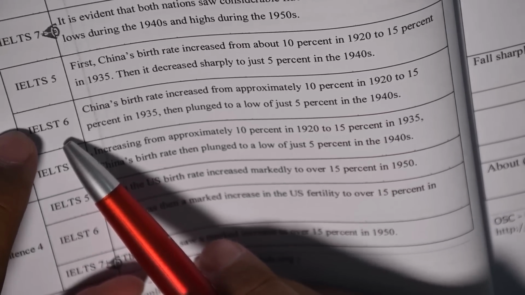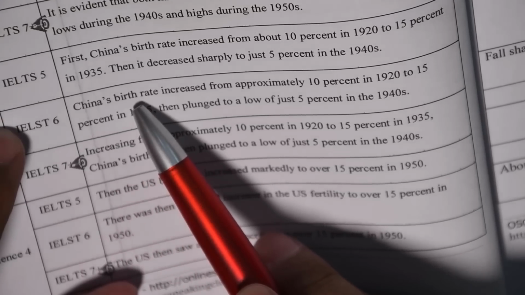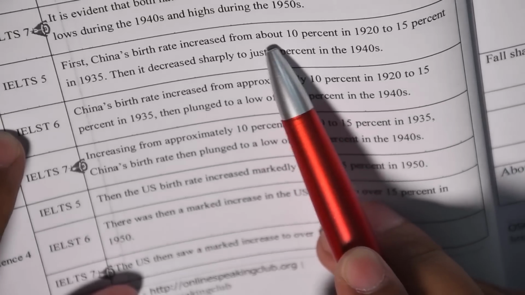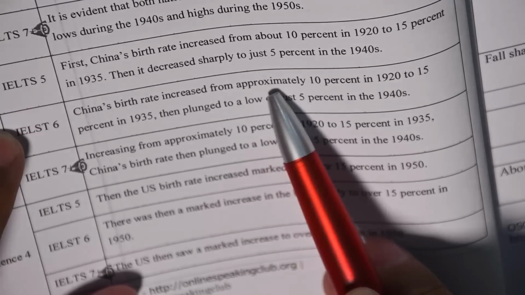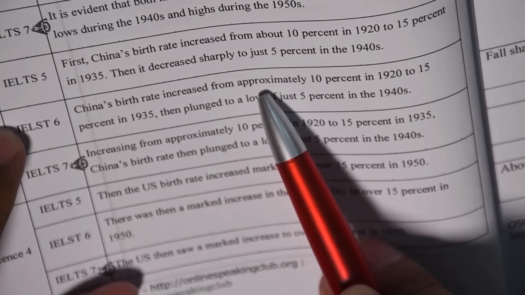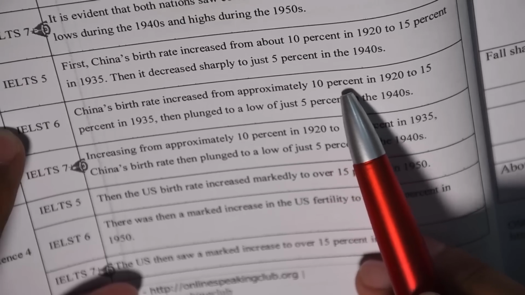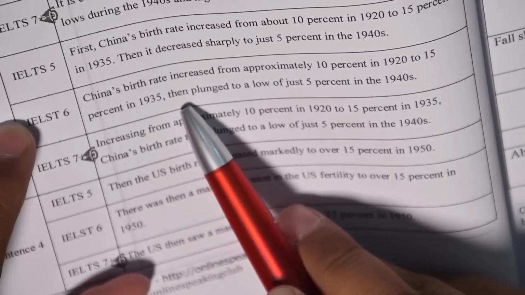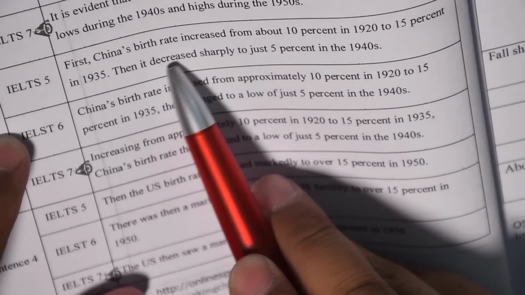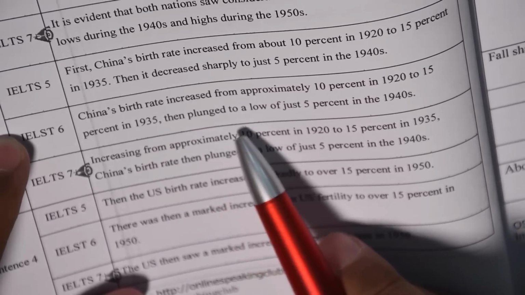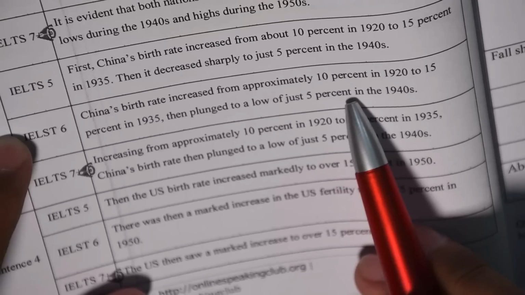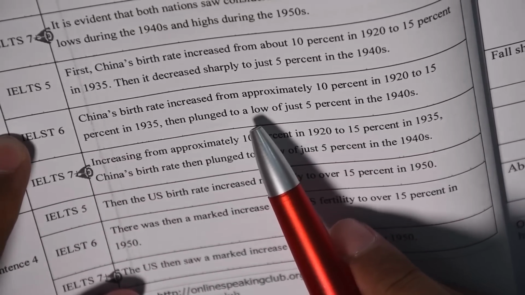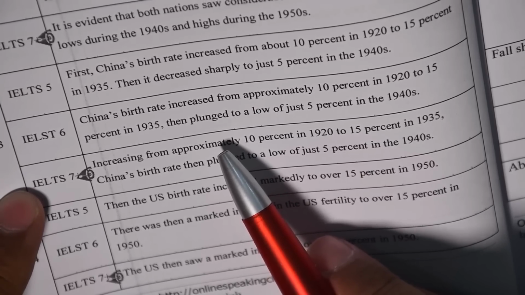For band score 6, the structure is China's birth rate increased from approximately. Now about is actually for 5 band. Approximately is appropriate for 6 band. From approximately 10% in 1920 to 15% in 1935. Then plunged. Instead of decreased, they use the word plunged to a low of just 5% in the 1940s. This is for band score 6. Now let's see, what do you need to do to get 7 band in writing?